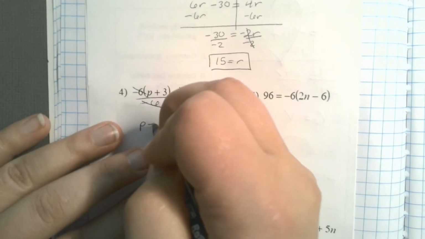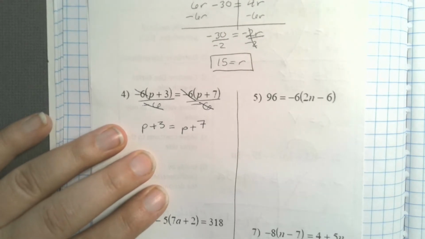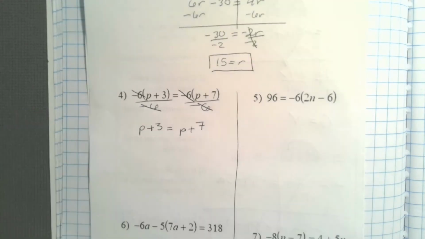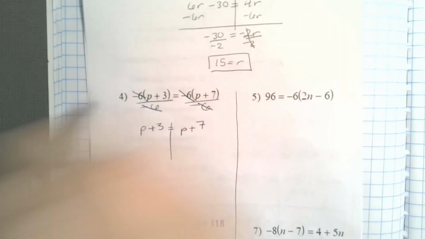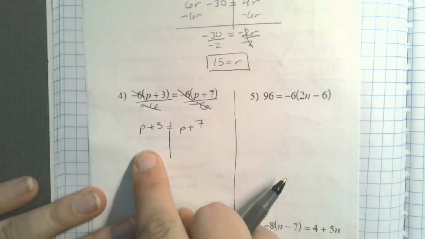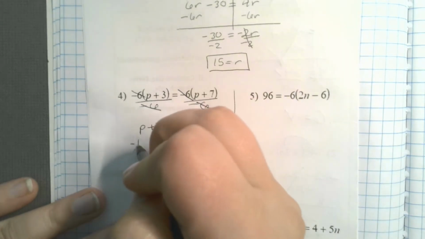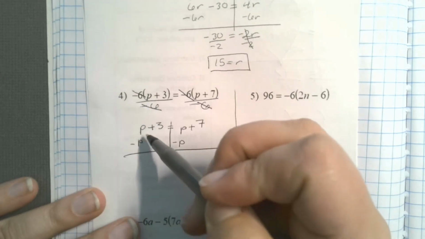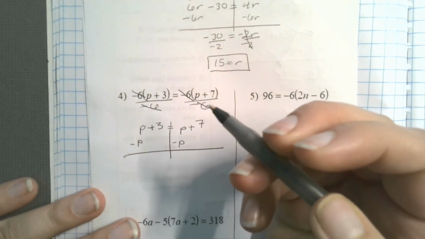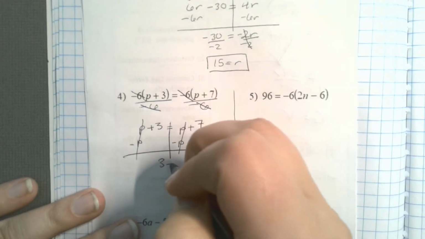So we've got P plus 3 is equal to P plus 7. Okay, guys, then I want the letters all on one side and I want the numbers on the other side. Do you guys want to put P on the left or the right? Do you care? So how am I going to move it? Addition, subtraction, multiplication, or division? Subtract P from both sides. Guys, what's P take away P? 0, right? So we just have 3 equals 7.